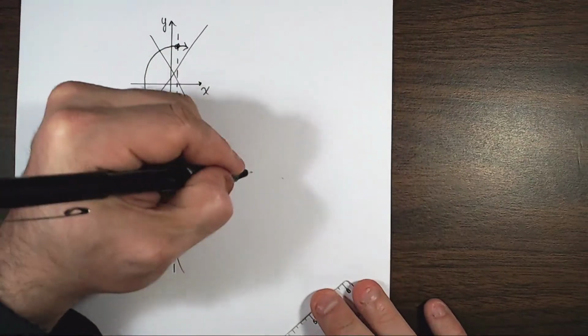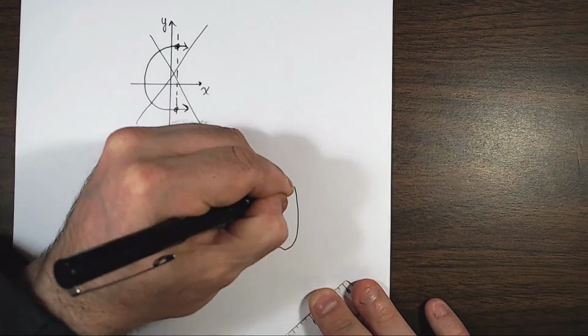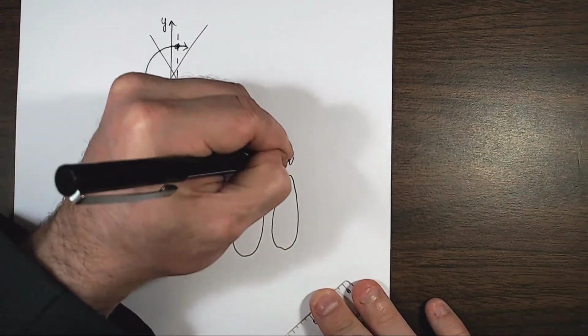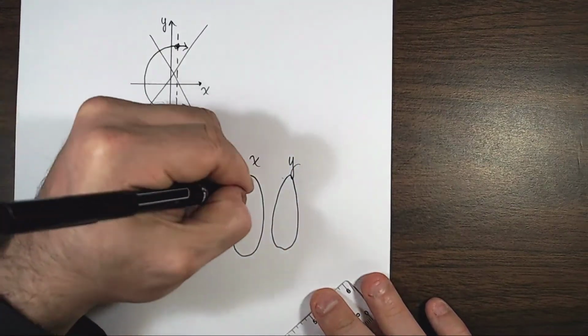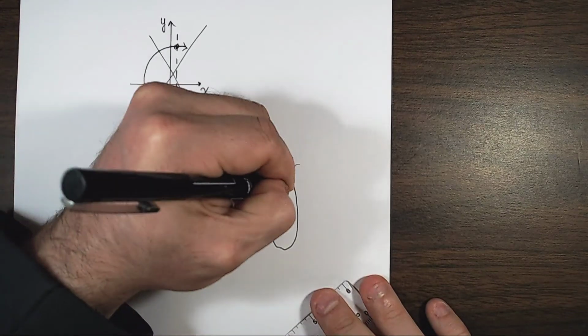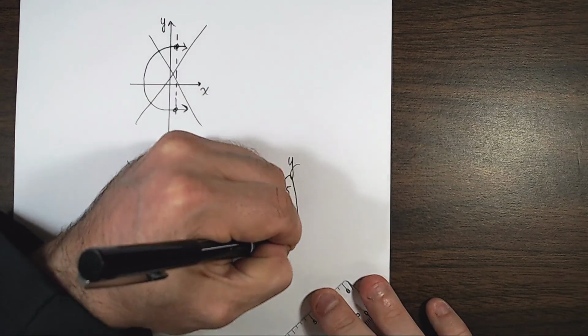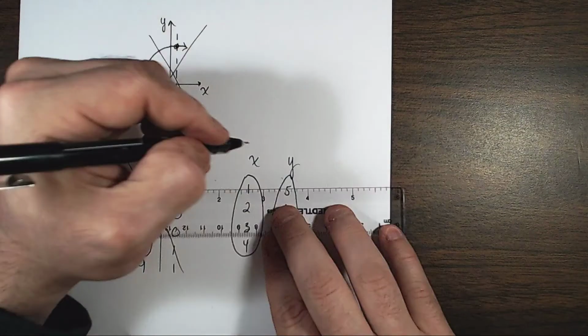How about a map? Here's a map. X here, Y here, and here I've got 1, 2, 3, 4, 5, 6, 7, 8. Now imagine that this is the map I draw.